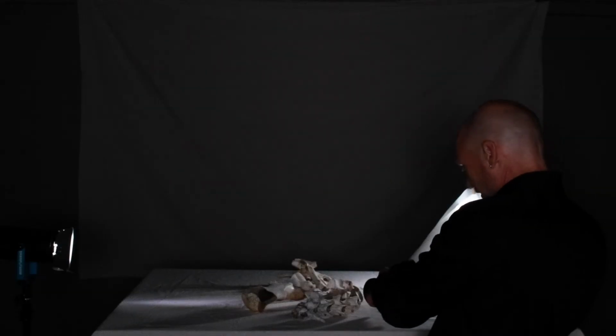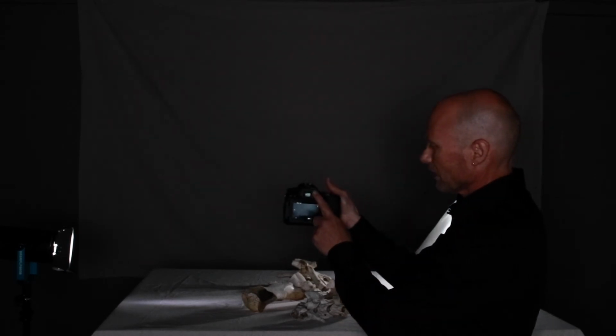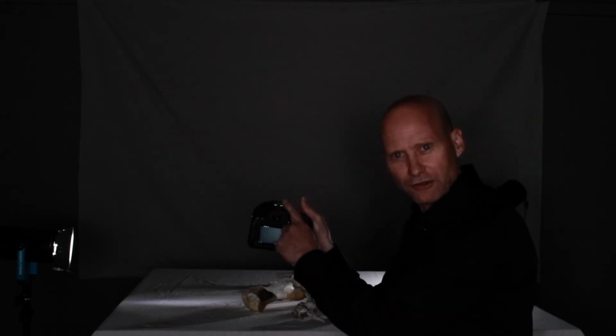Now, I want you to notice that I am looking at the screen rather than the viewfinder here. I prefer to look through the viewfinder when I'm shooting. That's my personal choice.